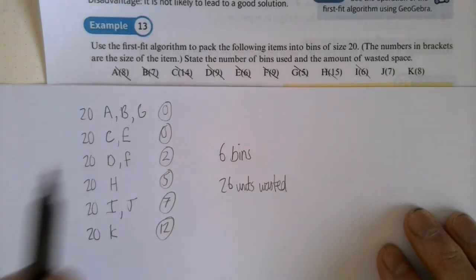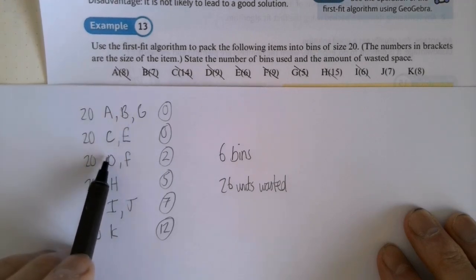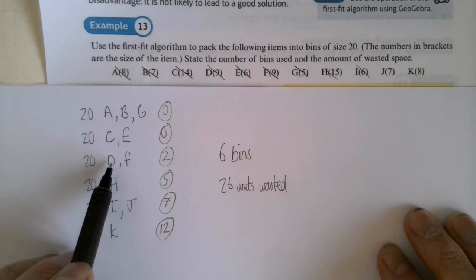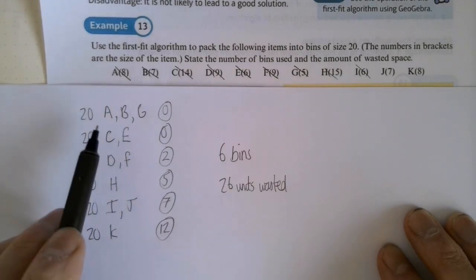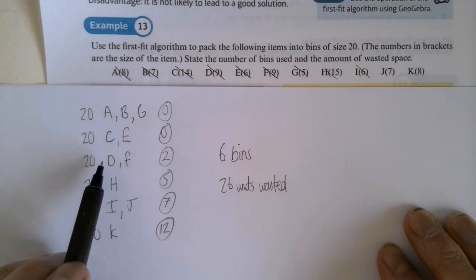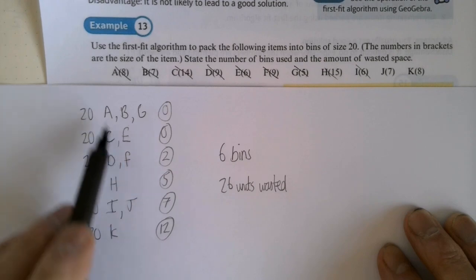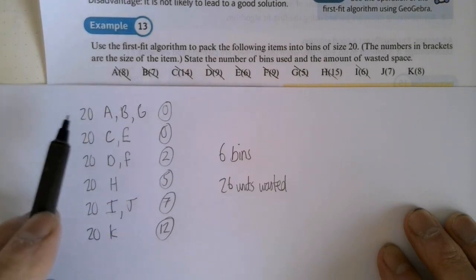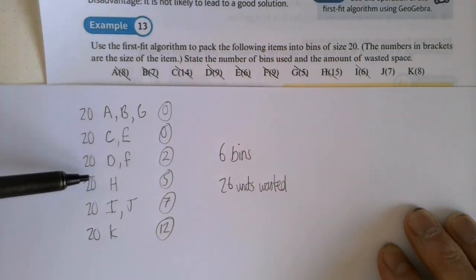Okay, so A and B fit in there, C fits in there, D won't fit in there, so it goes in there. But when I get to E, you're always starting at the top and working your way down. So E wouldn't fit in there, but it would fit in there. F wouldn't fit in there, wouldn't fit in there, but would fit in there. But G would fit in there. So when you come to a new item in the list, you're always working all the way down to see if it fits in. And that's something to remember when you come to the efficiency.